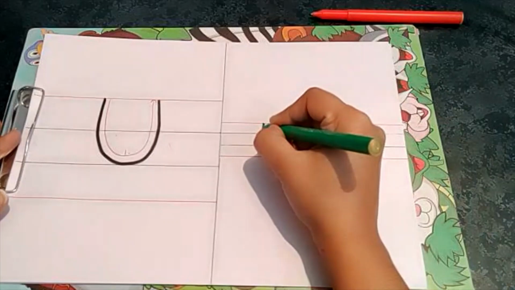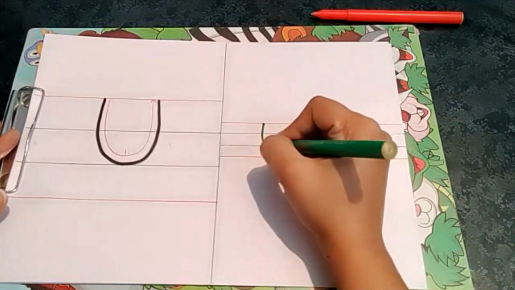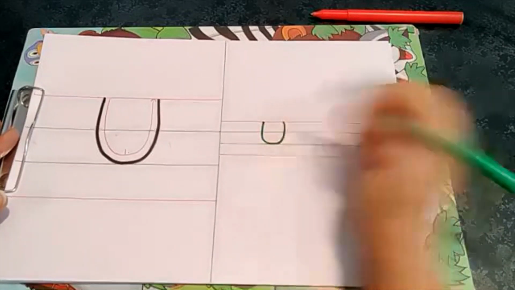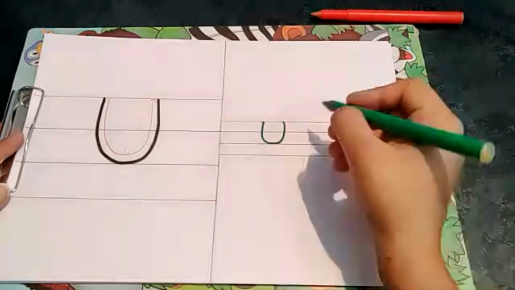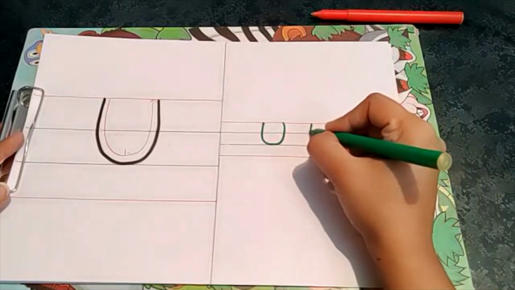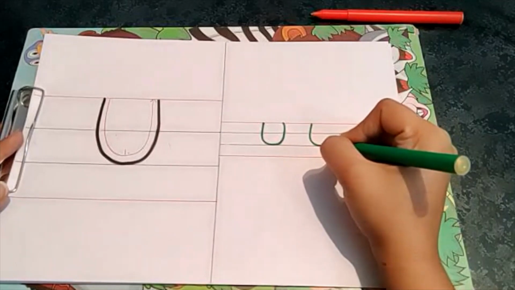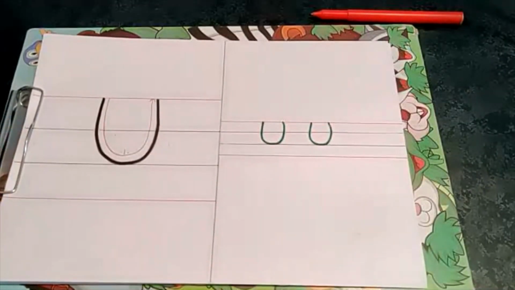A curve from upwards to downwards, then we have to do a curve and go from downwards to upwards. Letter U. Let's try it one more time. Curve from upwards to downwards, then turn it and continue making it from downwards to upwards. Letter U. U for umbrella. U for urn.